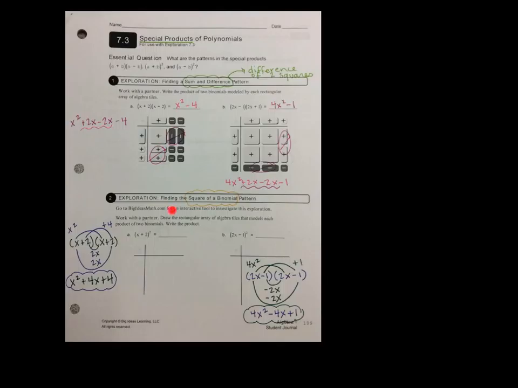Then we moved on and we talked about the square of a binomial pattern. At this point, I let you guys choose whether you wanted to use the algebra tiles or to do FOIL, and most of you chose FOIL. The first thing we talked about is that when you have x plus 2 squared, that does not mean that you distribute the exponent inside of there. You cannot distribute exponents, or raise a power to a power, over an addition or subtraction problem. So x plus 2 squared literally means that you have x plus 2 times itself, x plus 2.